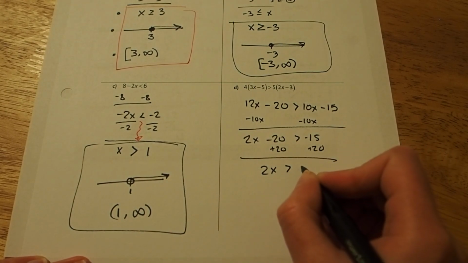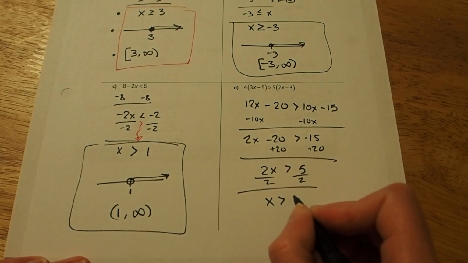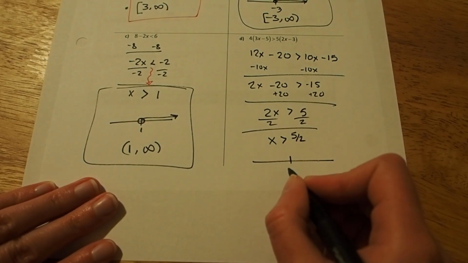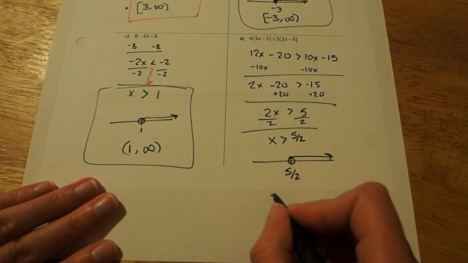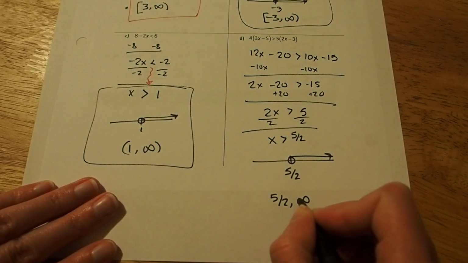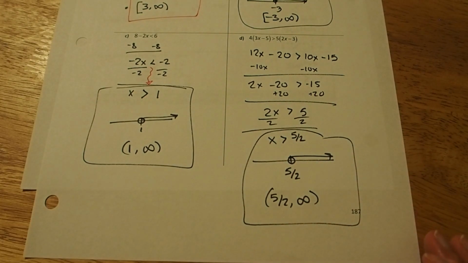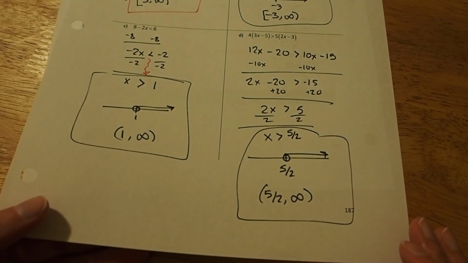So 2x is greater than 5, and if you divide by 2, this one gives me x is greater than 5 halves. Doesn't matter if I have a whole number or a fraction, I can graph it the same way. Just plot out where 5 halves is, open circle, greater than. So you're going to go from the interval from 5 halves to infinity. I'm going to flip the page to see what kind of variations we find in the next several examples.